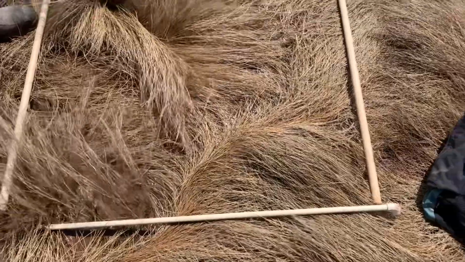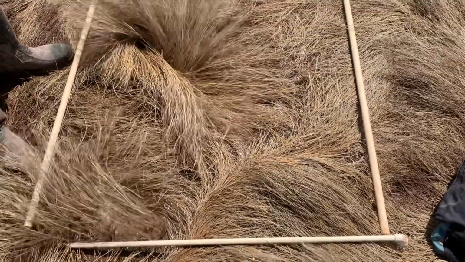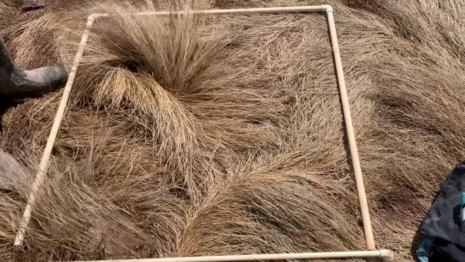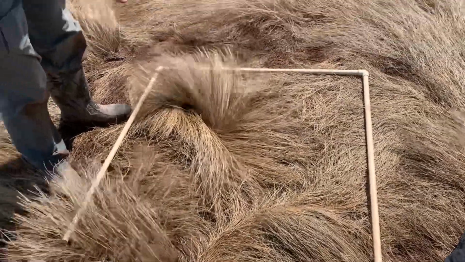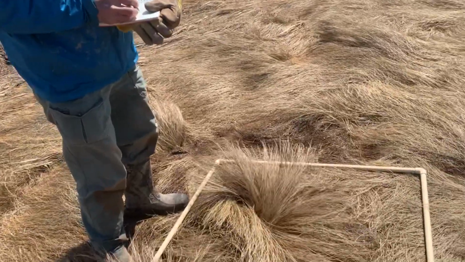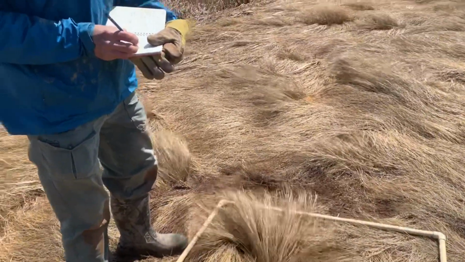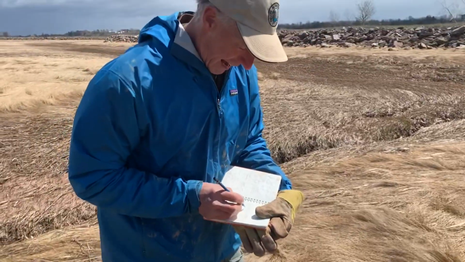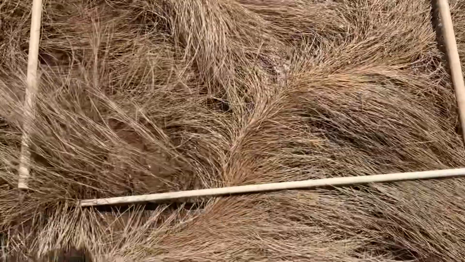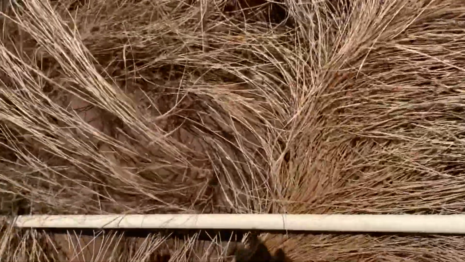If I look down at this and try to say how much of that was vegetated, I'm going to say 85% Spartina and 15% mud. There's no other vegetation in this quadrant.